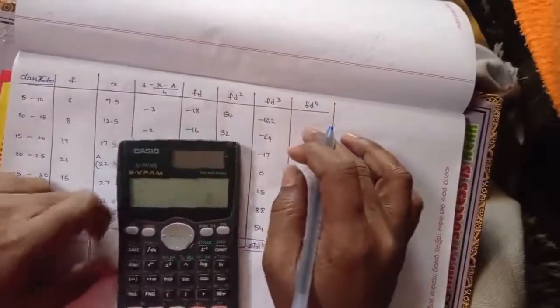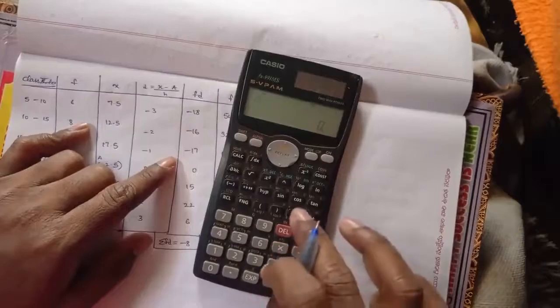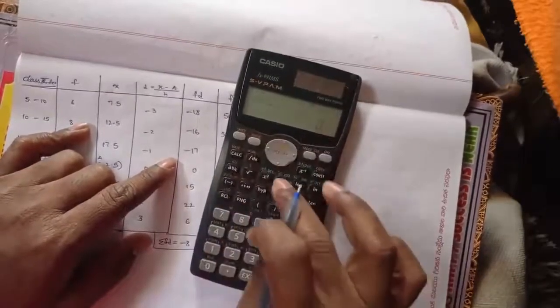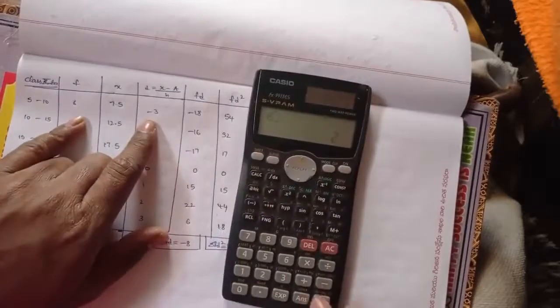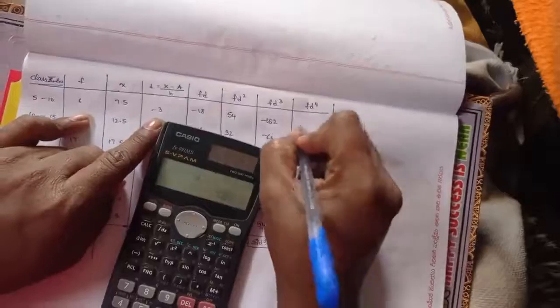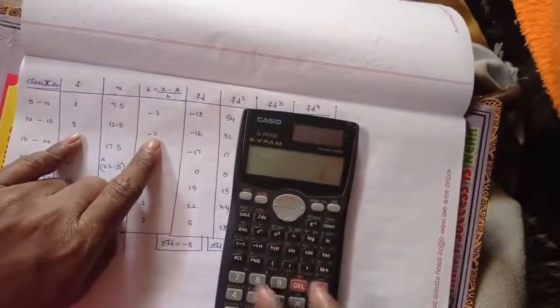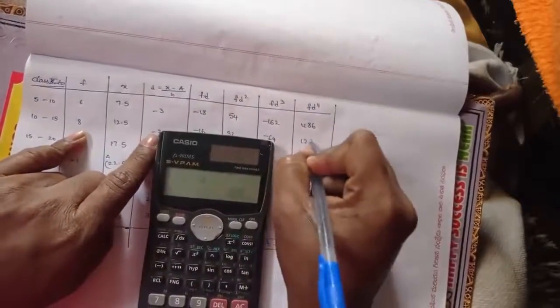Now let us calculate the fd power 4 value. Both are variables, f into d to the power 4. What is f? f is 6 and d is minus 3. We'll get 486. The next one, 8 and minus 2, we'll get 128.